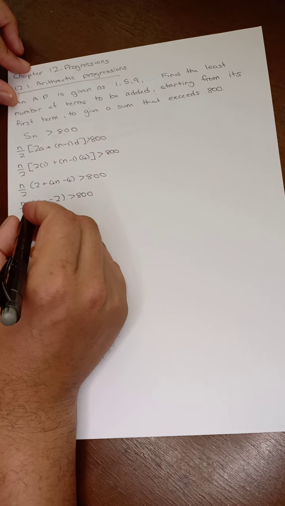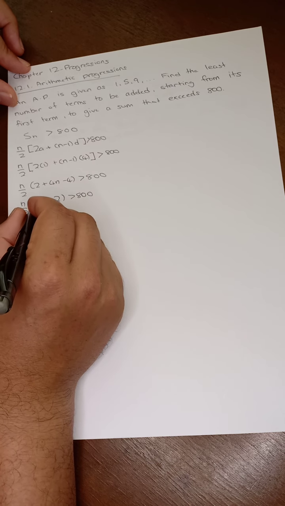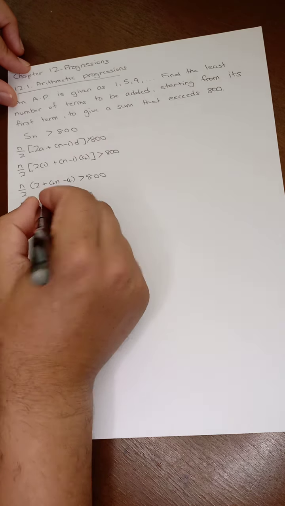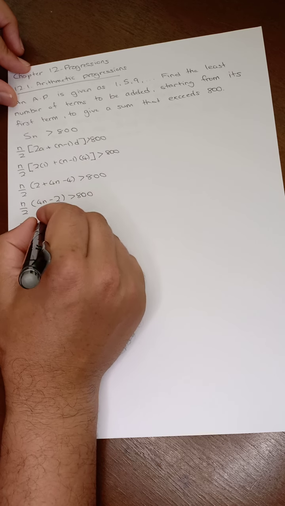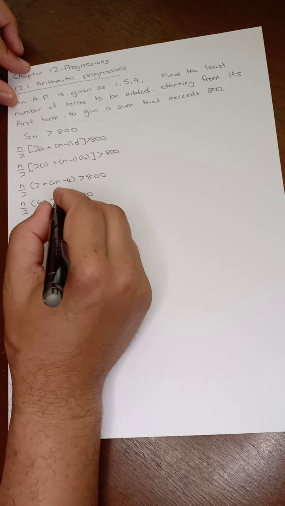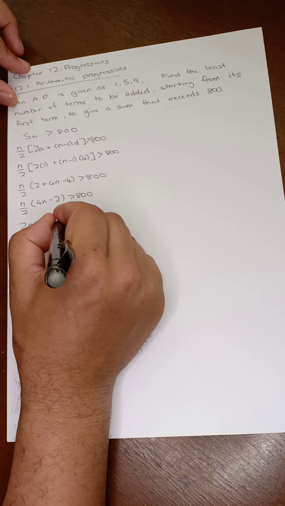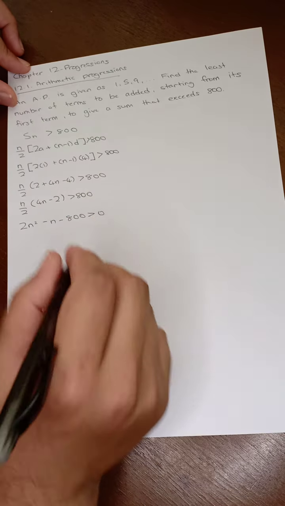So I'll multiply n over 2 by 4n, we can simplify 4 and 2, we get 2n square. n over 2 multiplied by negative 2, you get negative n. Bring 800 to your left, so you get negative 800, more than 0.